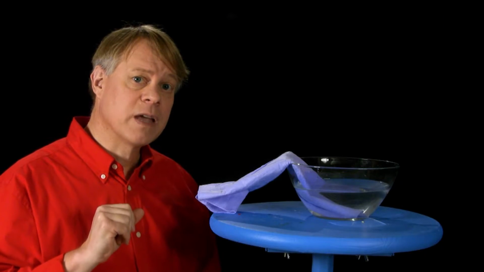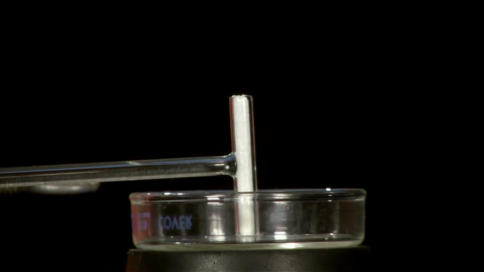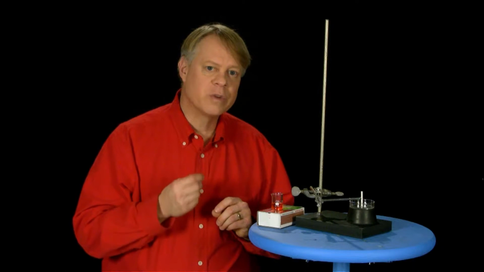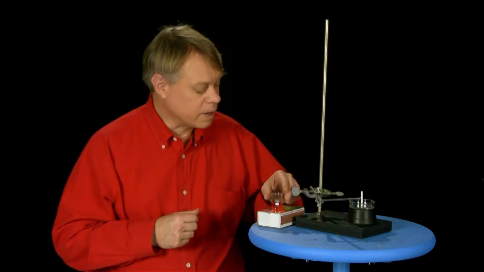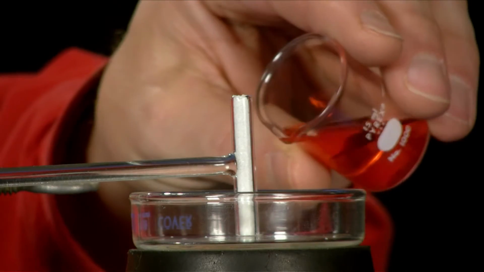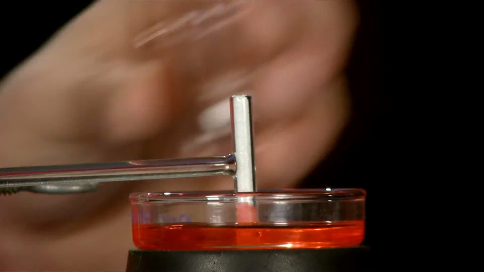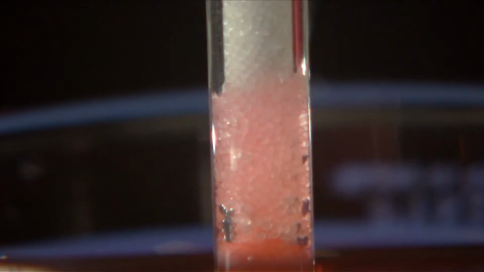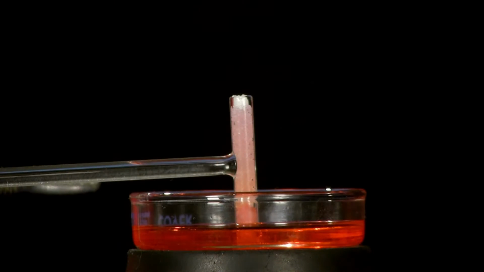Let me show you another application of the same principle. You see this hollow glass tube filled with table salt. I'll fill the dish with some alcohol colored with red food coloring. You see the fluid rising through the salt. There being no pores in the glass, the fluid cannot go in that direction, but must pass through its length. Already the fluid is at the top of the tube.